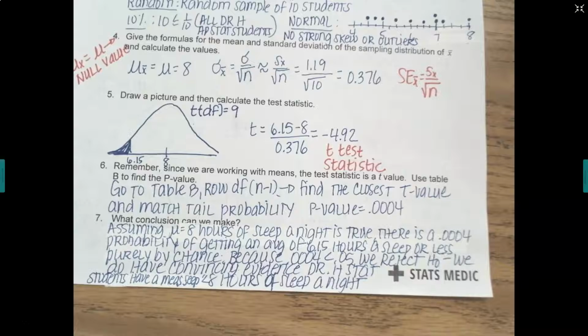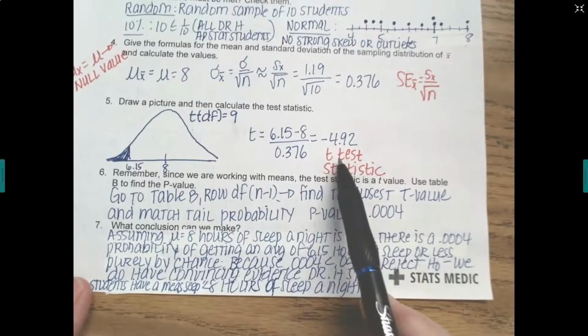We assumed our null was true. We rejected the null because our results were really kind of unusual. Okay, so this negative 4.92, that's your t-test statistic. Before we were finding a z-score, and this is like a t-score.